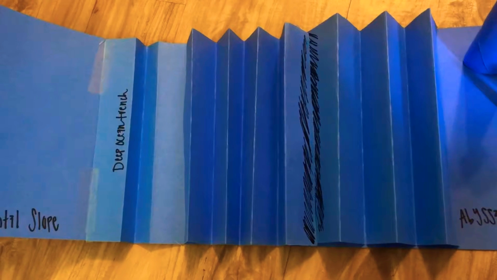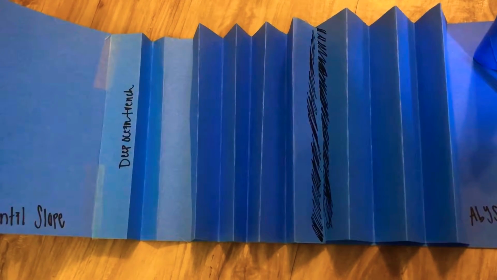I've shown in the middle of my ridge a rift valley, which is a down-faulted structure along the axis of this particular ridge segment. Rift valleys can be extremely deep and wide.